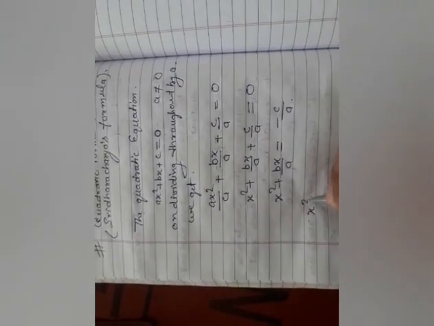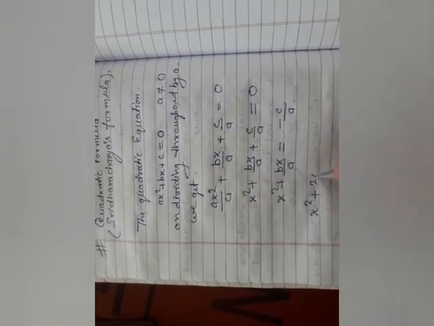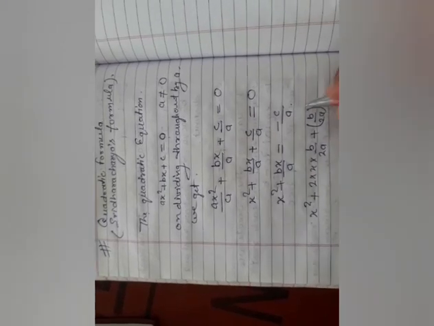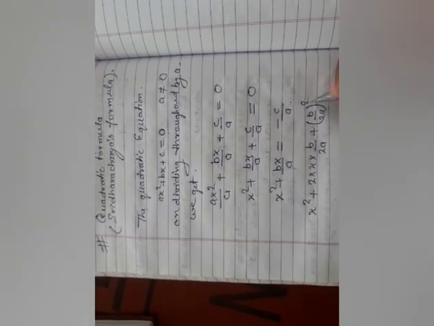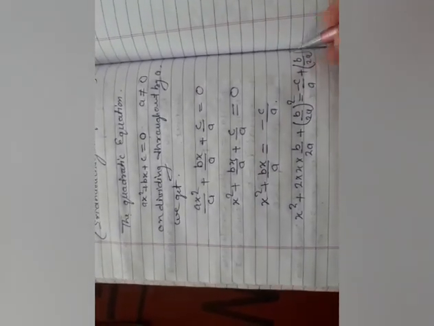So we get x² + 2·x·(b/2a) + (b/2a)² = −c/a + (b/2a)².